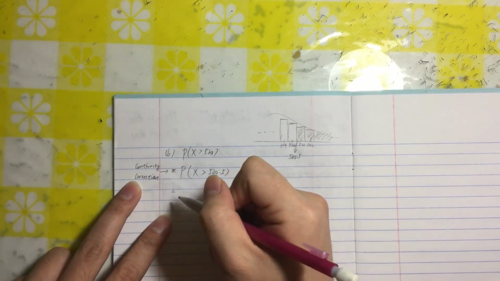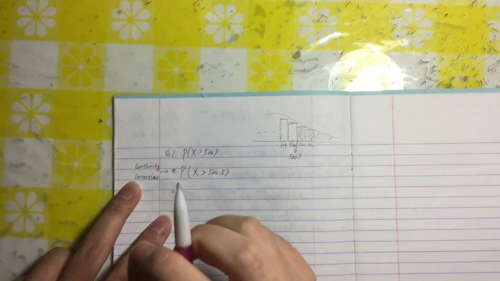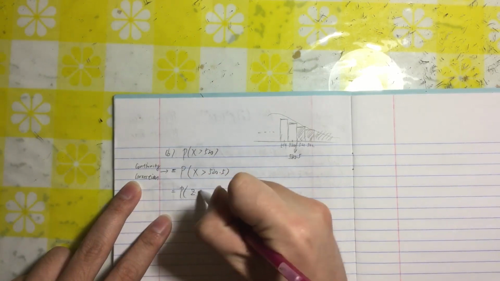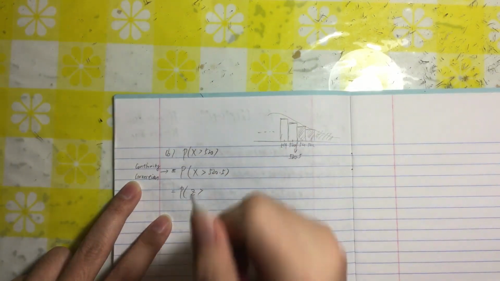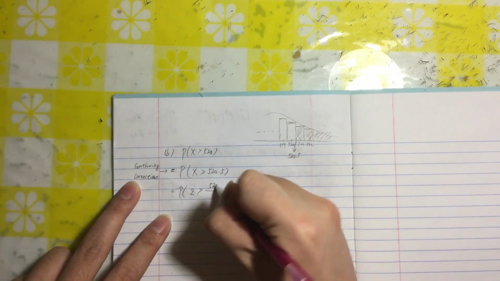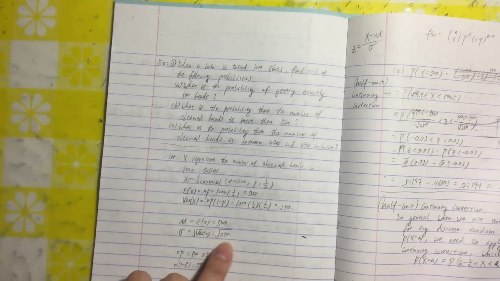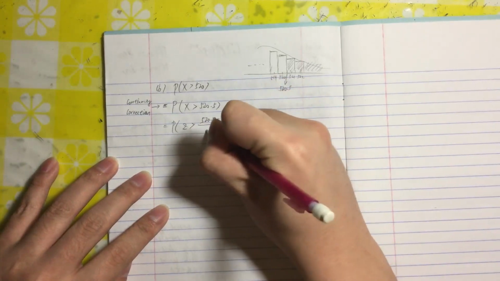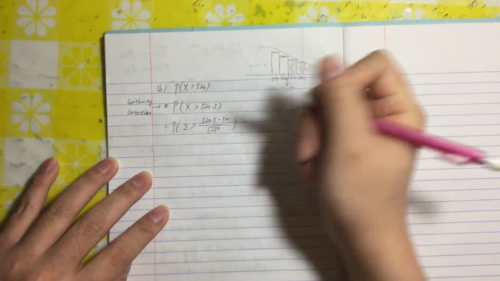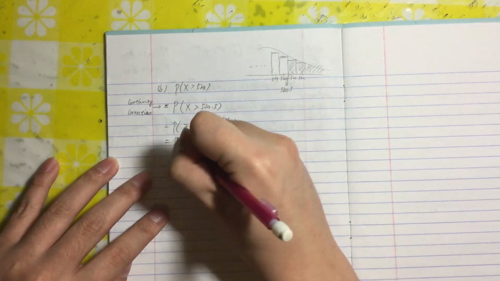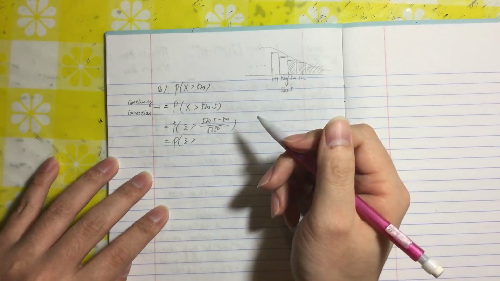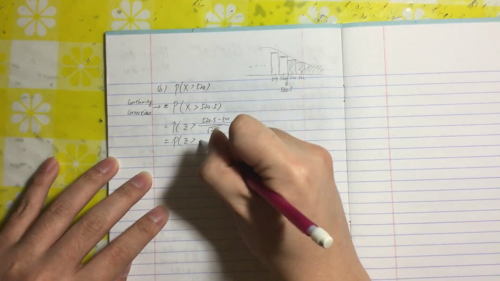Next, we need to convert X to Z. Since X tends to have a normal distribution, we can convert X to Z, the standard normal distribution. The formula for conversion is x minus mu over sigma. So here we use 520.5 minus mu. Mu is 500, over sigma. Sigma squared is 250. Sigma is not equal to 250. Then use calculator. Round the answer to 2 decimal places. Here, if I round the answer to 2 decimal places, I get 1.30.